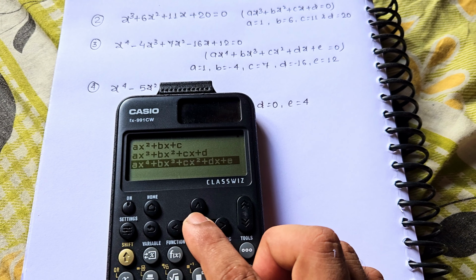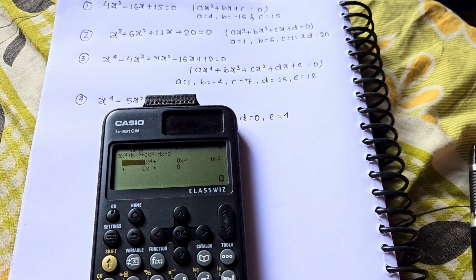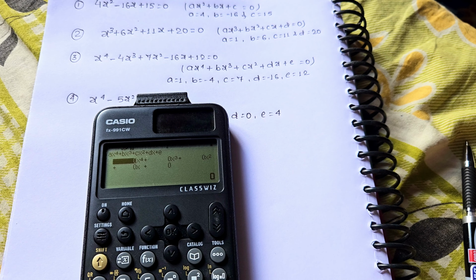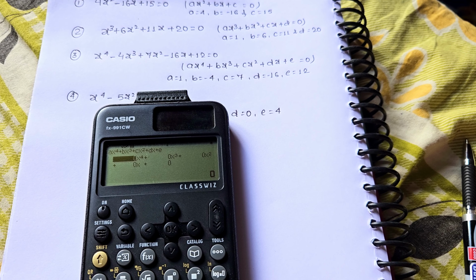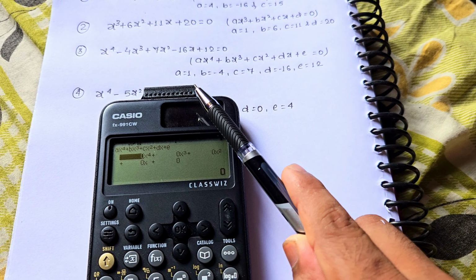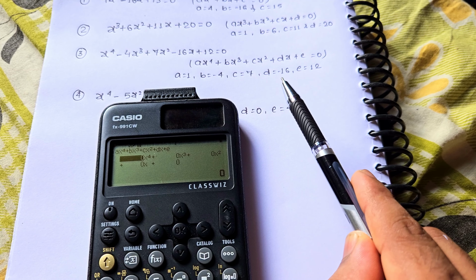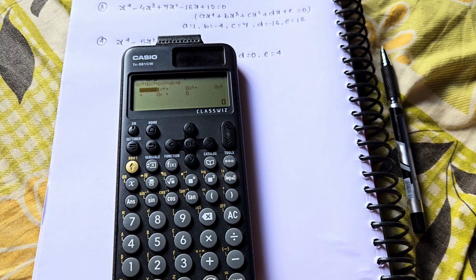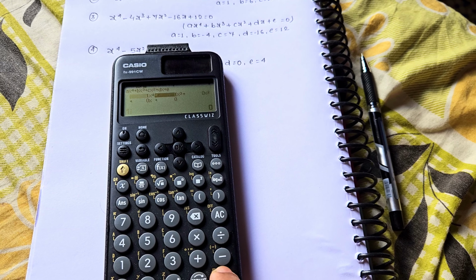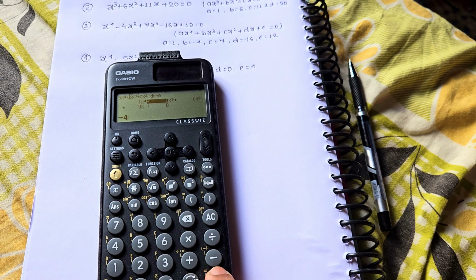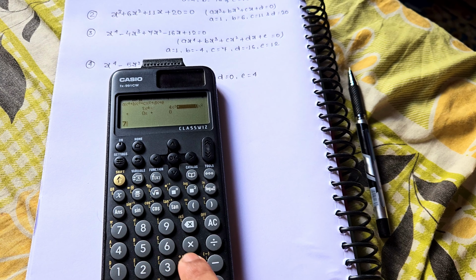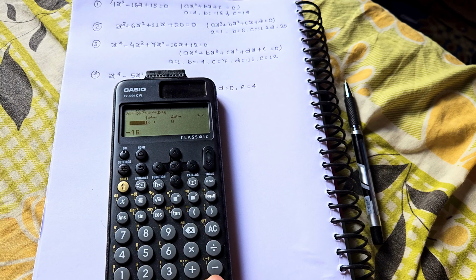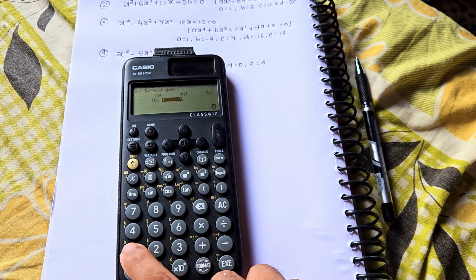So for this, come to the third option, select this, and again if you compare the given polynomial with the standard format, that is ax raised to the 4 plus bx cube plus cx square plus dx plus e equal to 0, what we get is a equals 1, b equals minus 4, c equals 7, d equals minus 16, and e equals 12. Now let us put all the values. A is equal to 1, execute, b is equal to minus 4, execute, c is equal to 7, execute, d is equal to minus 16, execute, and e is equal to 12.